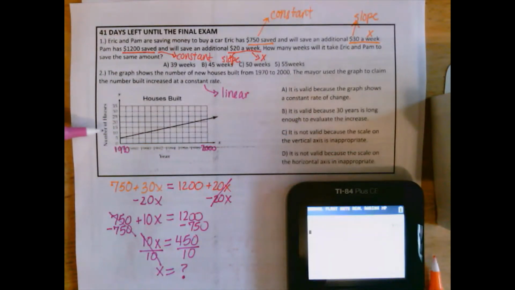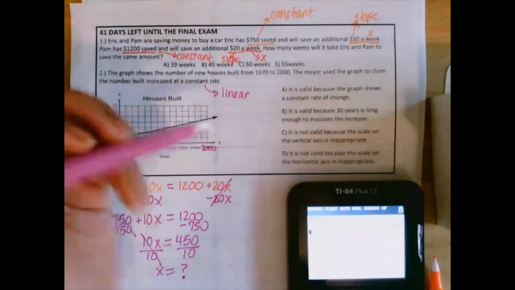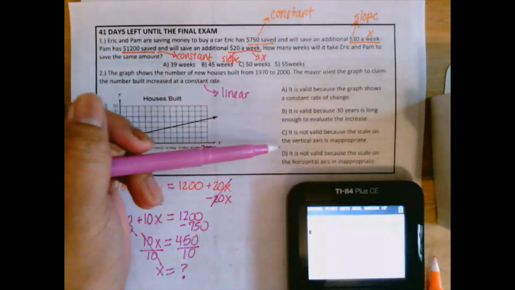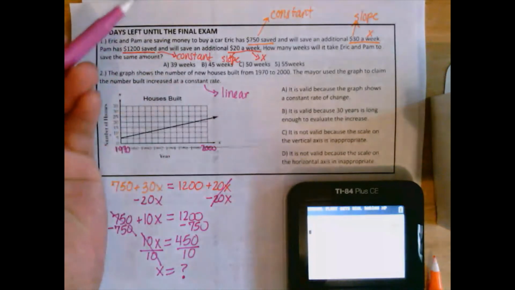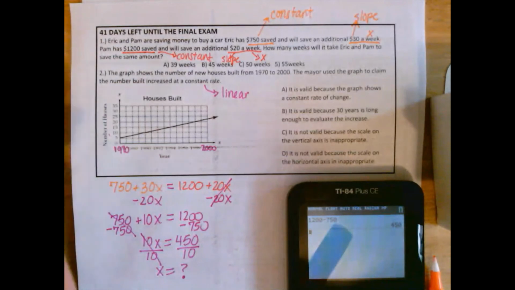0, 5, 10, 15, 20, 25, 30, 35. Well, that's the same difference. So the scale keeps going up by the same amount. So I'm not worried about that. D, it is not valid because the scale on the horizontal axis is inappropriate. So horizontal axis is your x. It's hard to read.